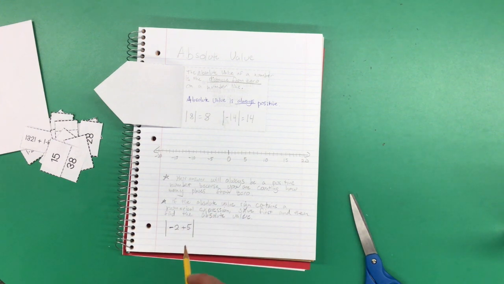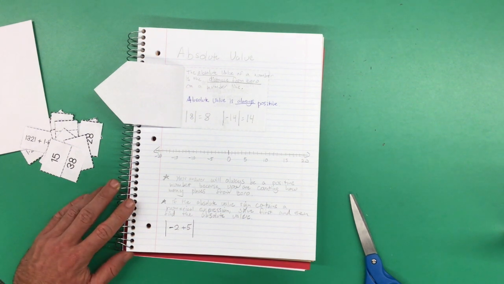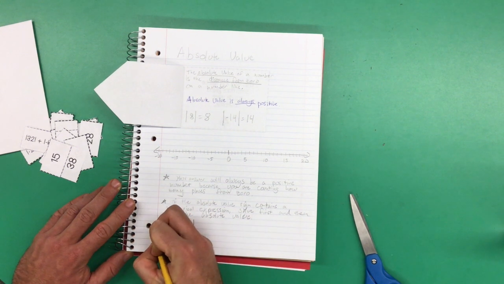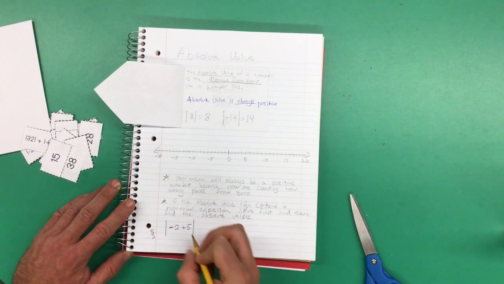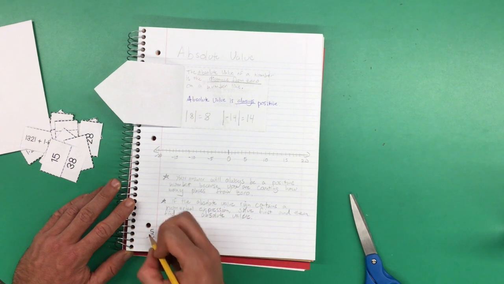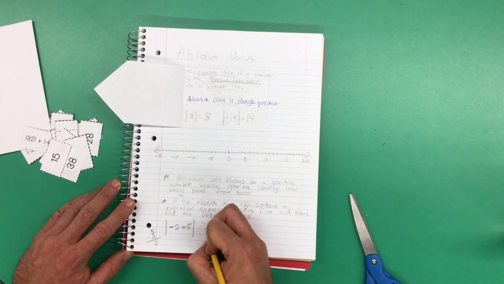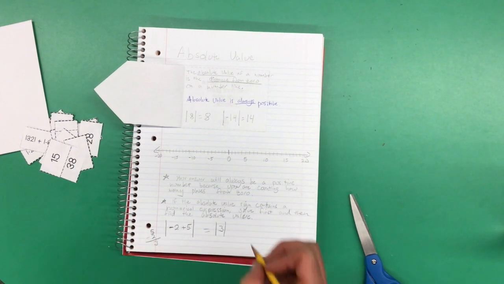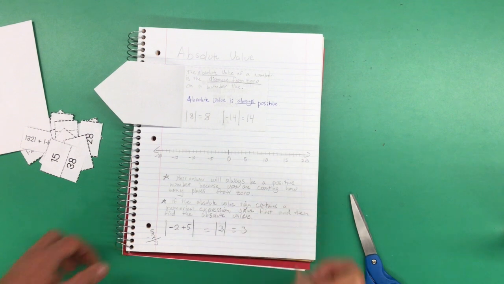Okay, so for this one, negative 2 plus 5, I could rewrite that and solve it as 5 minus 2, because we have a positive 5 and a negative 2, and we're adding them together, and that's going to be 3. So this equals 3, and we still have that absolute value sign, and so the answer will be 3. 3 has an absolute value of 3. Now, had we solved this and the answer in here was negative, the absolute value would be positive because absolute value is always positive.